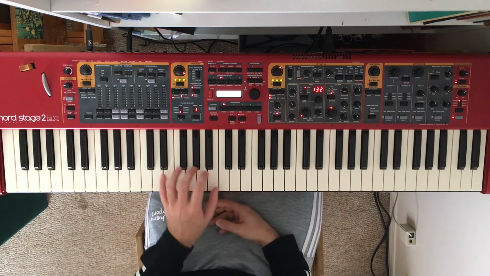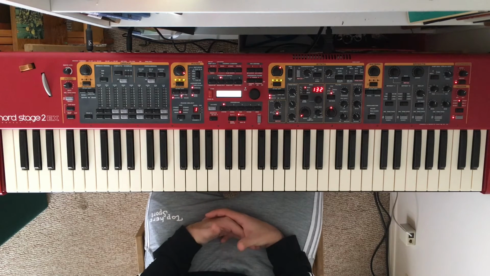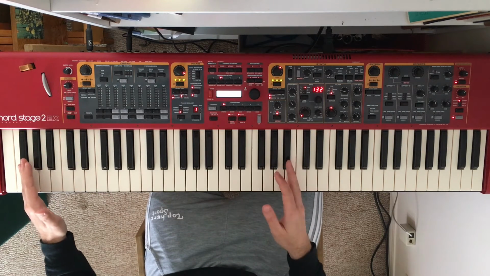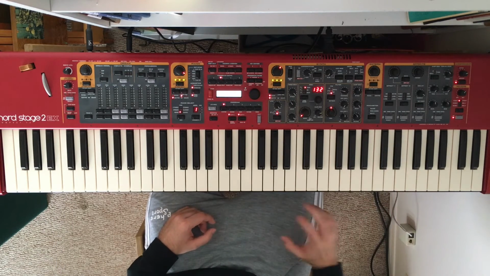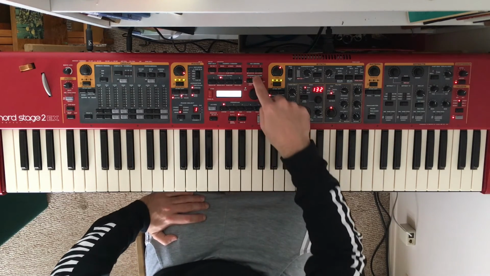So now that I've got a pad layered with my piano, one of the other things I might want to do is bring in a split so that the pad only goes to a certain section of the keyboard. That would allow me to play some higher notes without getting really high pads in there as well. So to do that, I'm going to bring in a split. I'm going to hit this button right here.